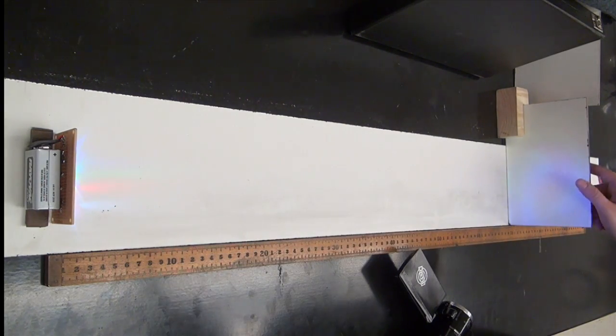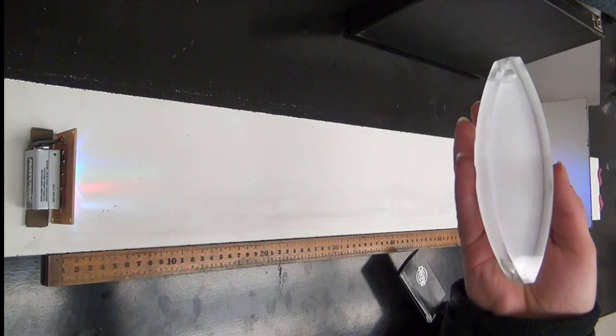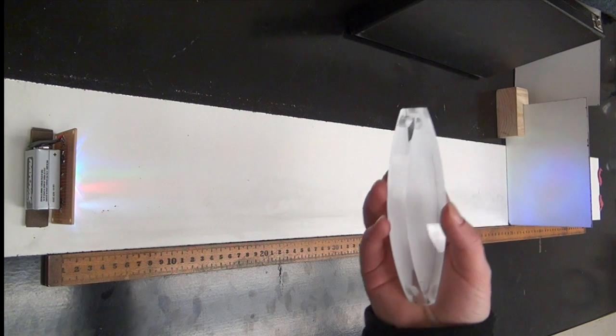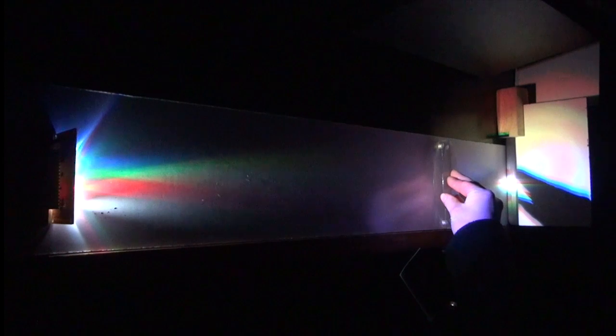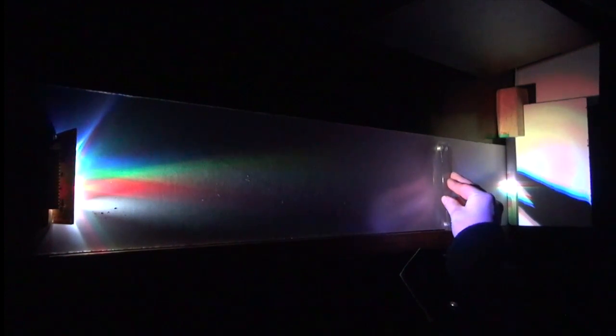Then, place a biconvex lens near the light box and move it farther away until you see sharp, bright lines of colored light on the screen. This is the image formed by the lens. The curved surface of the lens bends light coming from the light box, called the object, to a certain point, called the image. If the lens is moved a little farther, the image becomes unfocused again.